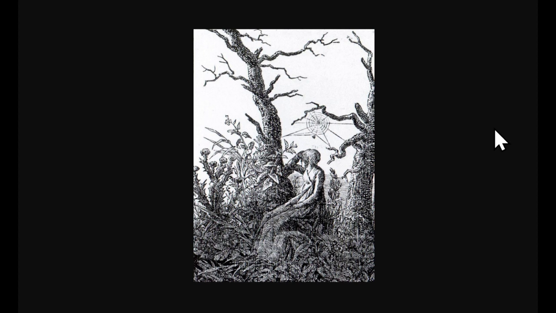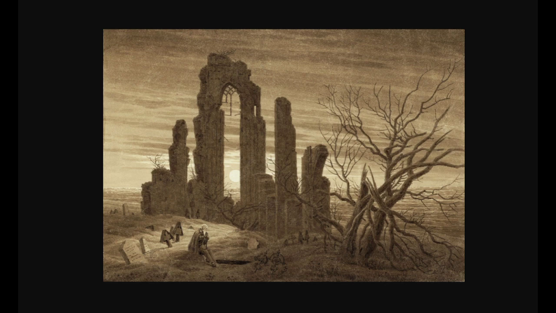She was only 25 years old, Carolina. But it was largely a happy marriage from that point on. And here's one of his earliest images from this period also, 1803, of the ruins of a Gothic cathedral. That becomes one of his primary motifs.